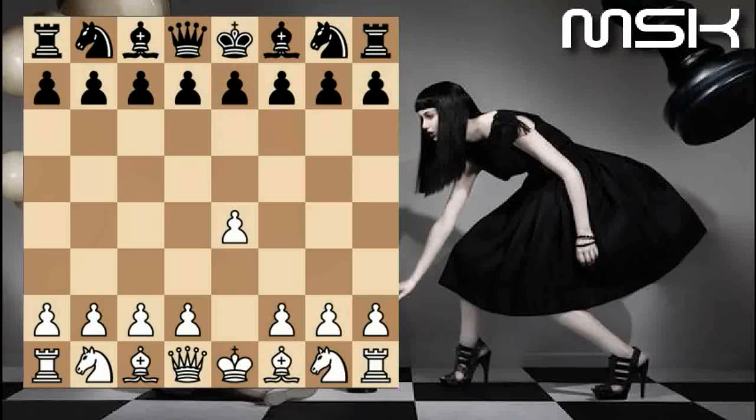Now we play e4. Why? Well, simply because it provides maximum activity. The bishop and the queen are now active. Yes, it controls the centre, but this is simply a manifestation of activity, because the reason why we control the centre is because it provides us more activity. Now, for the sake of this video, we'll say that black plays c5, Sicilian defence.